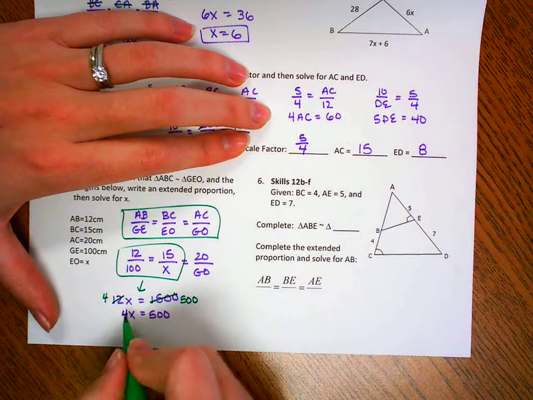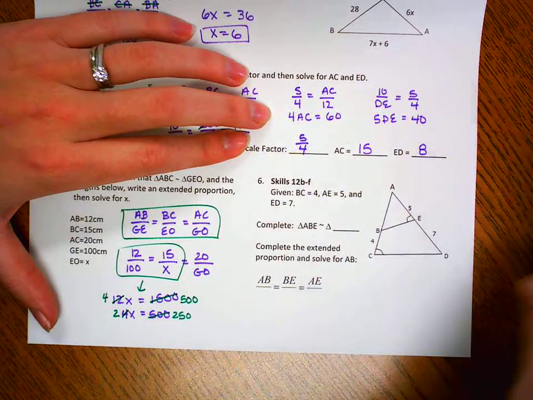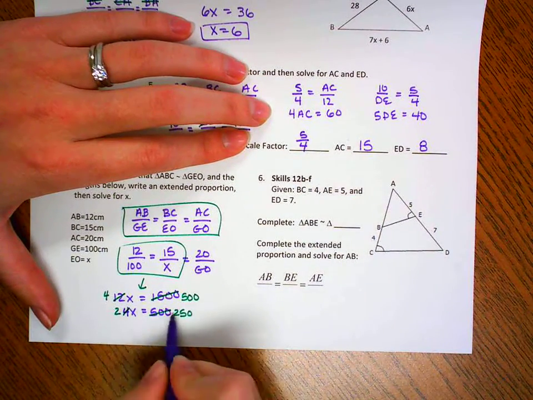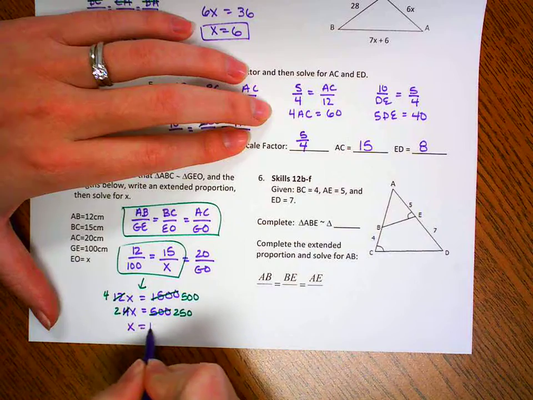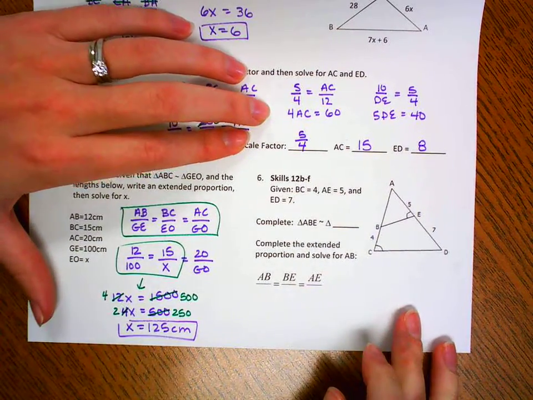Well, if I divide this by 2 and this by 2, okay, so now I have 2x equals 250. I'm going to divide both sides by 2, and I get x equals 125 centimeters. Okay, let's go over to number 6.